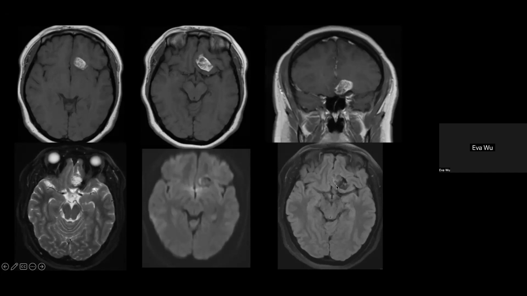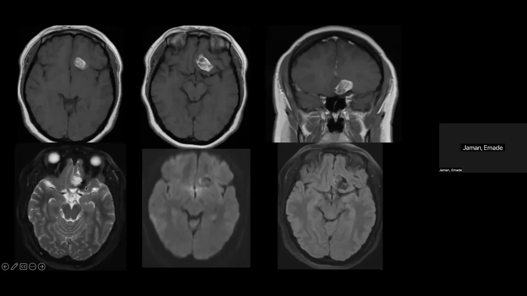Oh yeah, this one's kind of hard. This one's FLAIR with fat suppression, so you're not really seeing it. And then here I just wanted to point out, on the T2, it looked like it's abutting the left optic nerve, which could be explaining her blurry vision.